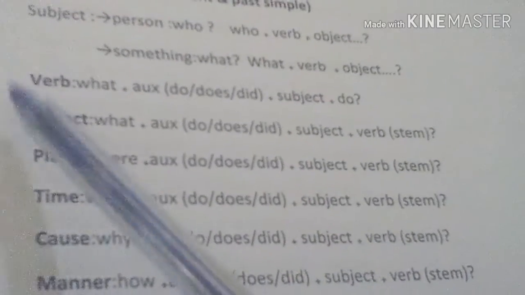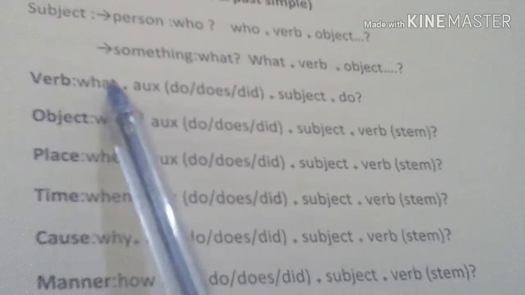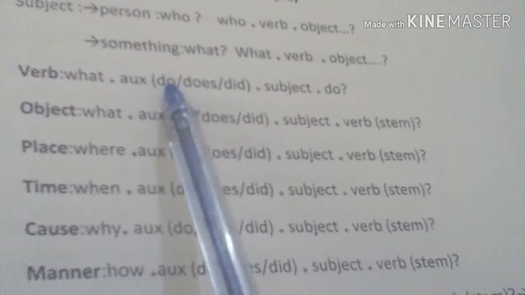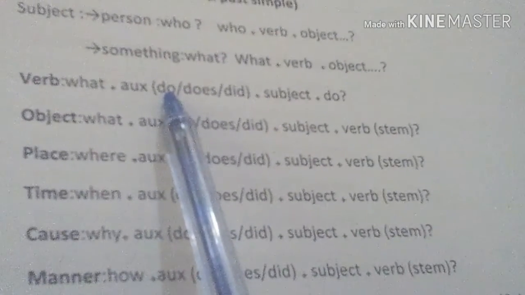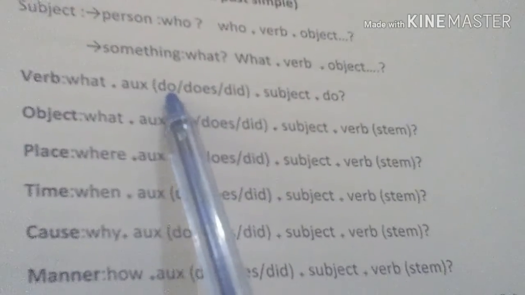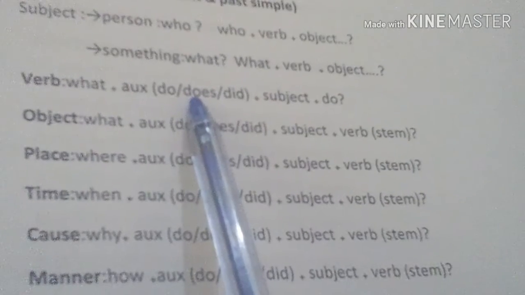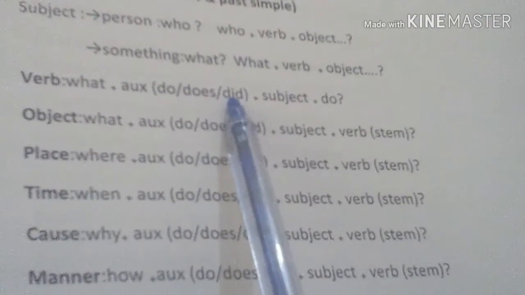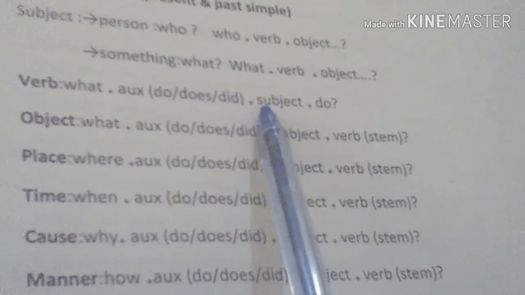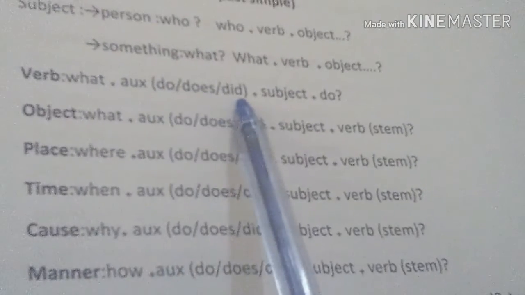Then we move to the verb. If you want to ask about the verb, this is the rule. What plus auxiliary: do if the verb is in the present, if it is I, you, we, they; does if the subject is he, she, it; did if the verb is in the past simple; plus the subject plus do. I repeat the auxiliaries here.